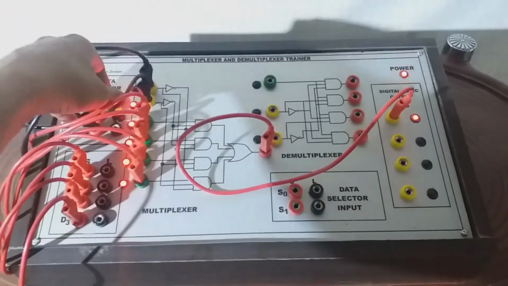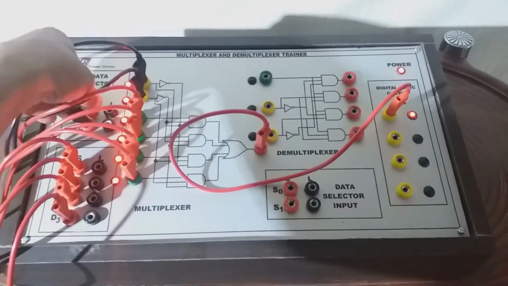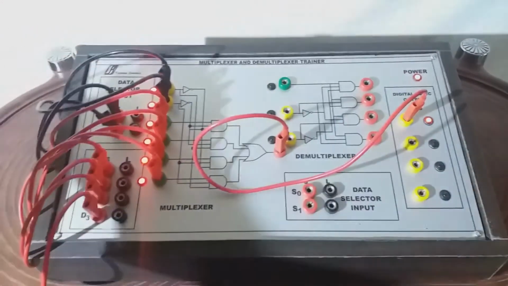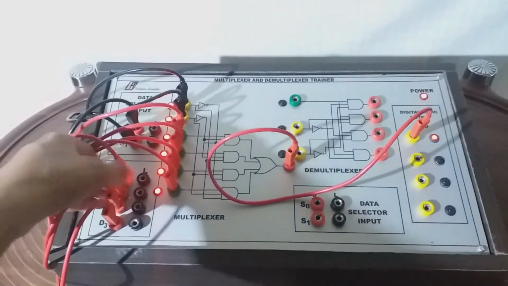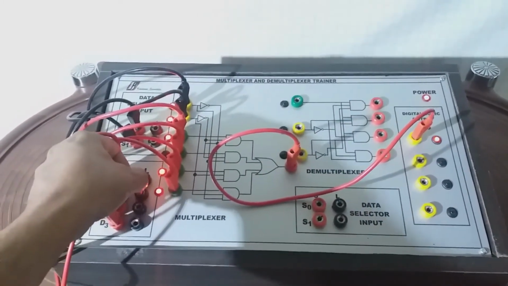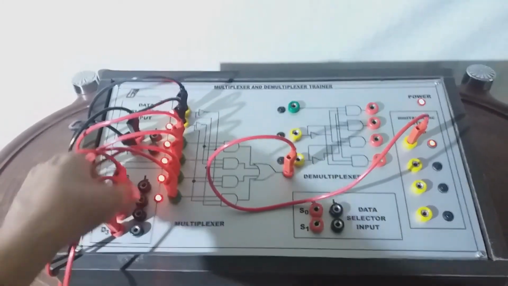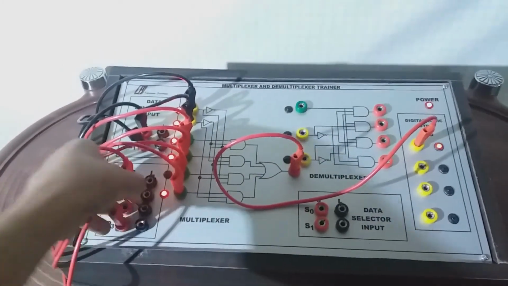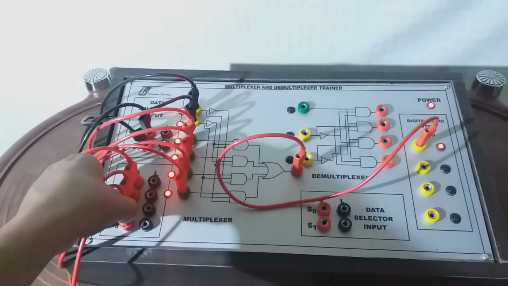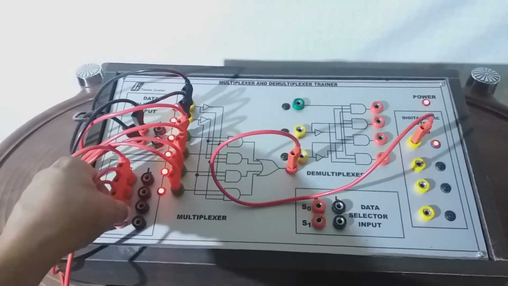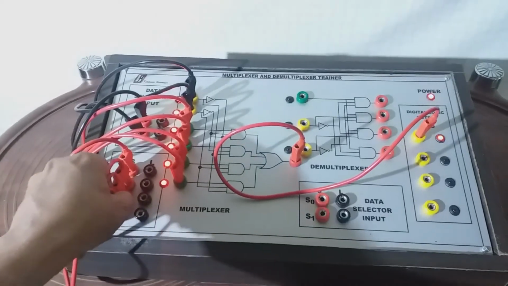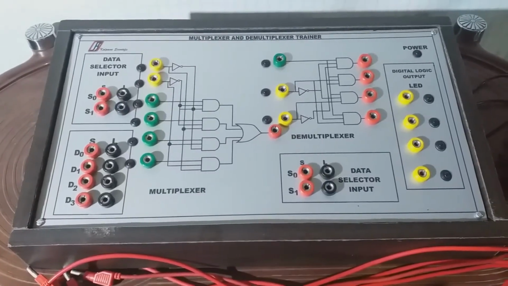Let's now consider the logic high combination of the data selector inputs. The D3 data input is now the selected input. We shall now change the logic state of data inputs D0, D1, D2 and D3 one by one, and we can observe that the logic state of the multiplexer output is only changing when we change the logic state of the D3 data input.